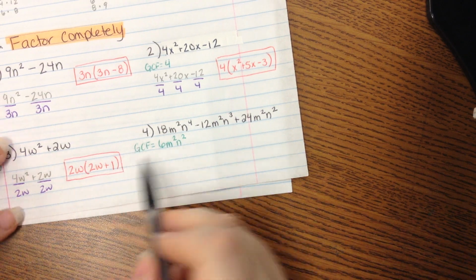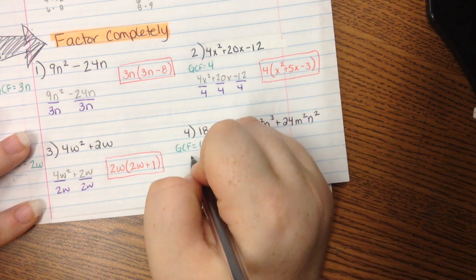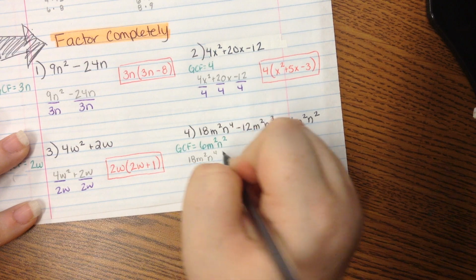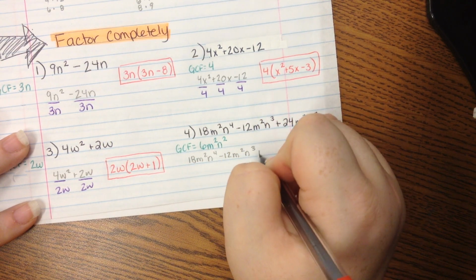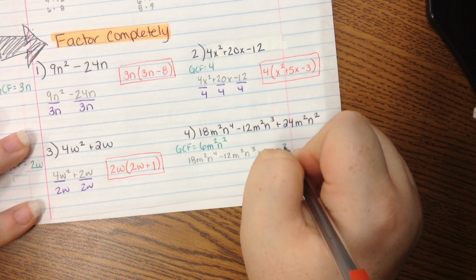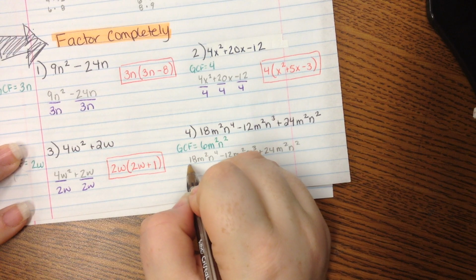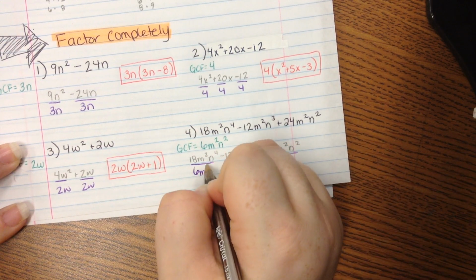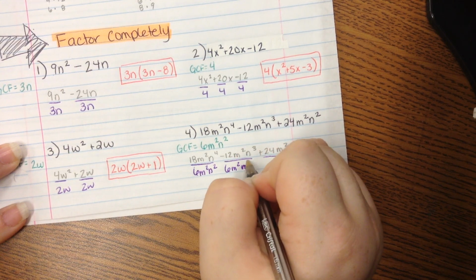Now we have to divide all of this out because that's what factoring is. We're going to factor the GCF out of it. So we're going to write the original problem, 18M squared n to the 4th minus 12M squared n cubed plus 24M squared n squared. And we're going to divide each of these terms, all 3 of these terms, by 6M squared n squared.